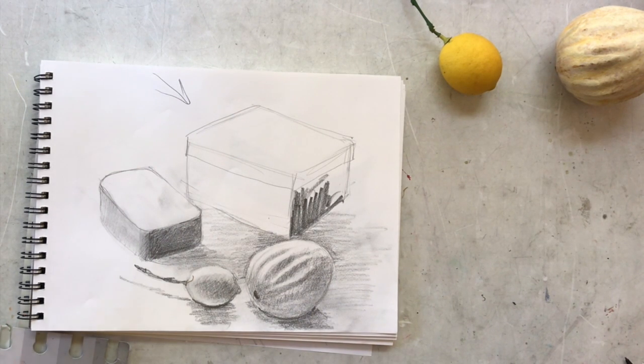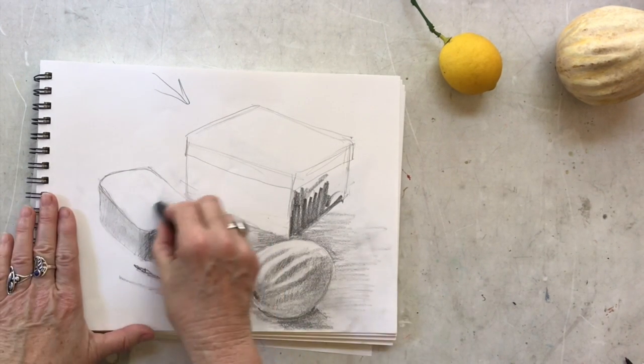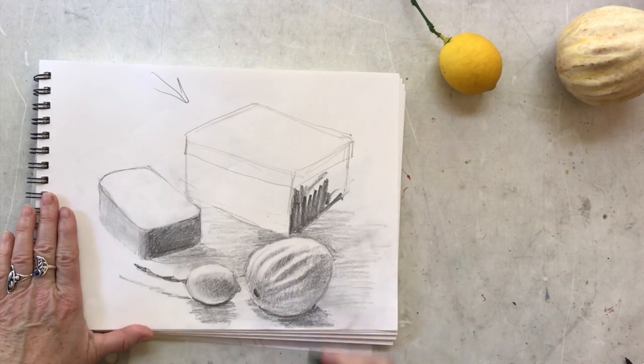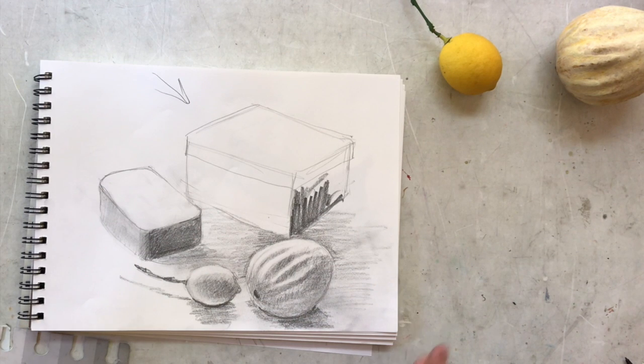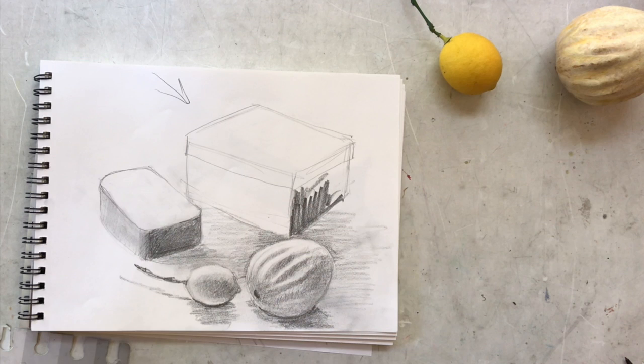Okay, so we now have 4 objects. Oh, look at this. Got my smudgy fingers all over that. 4 objects, of which we have shown how shading on it creates the feeling of full volume.